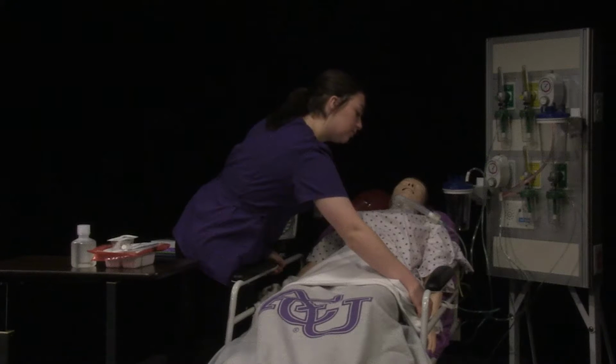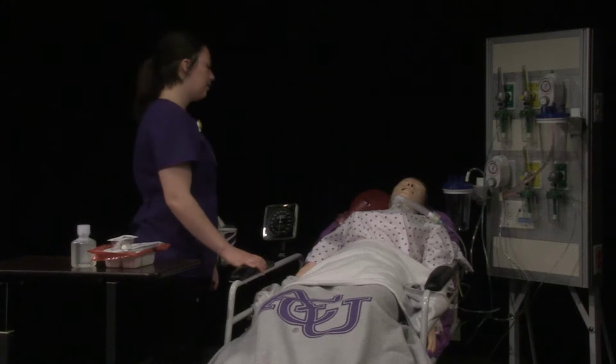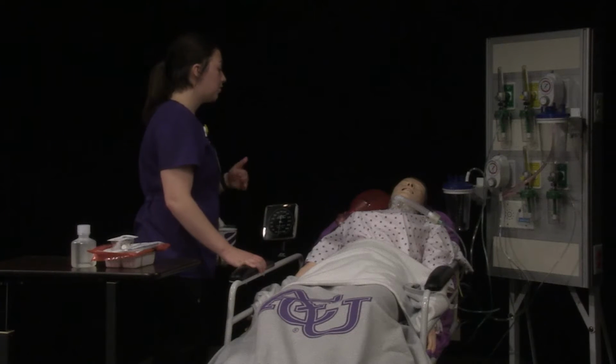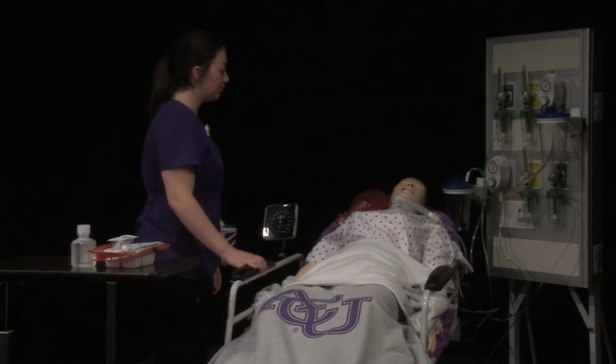And explain the procedure to the patient. So I'm going to be performing some tracheostomy care today. So what that means is I'm going to remove the old dressing and the old inner cannula, put on a new dressing after I clean the area, and then I'll also put in a new inner cannula and a new tracheostomy collar. Do you have any questions about that?